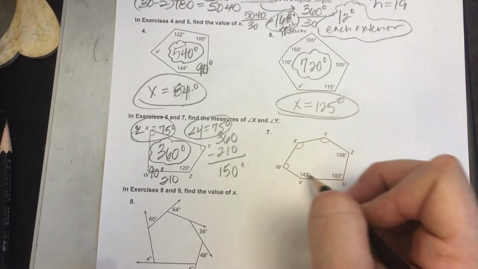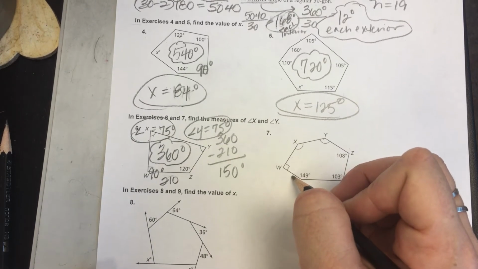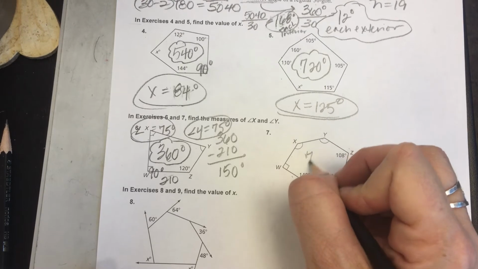Now, how many sides do we got on this one? Wait a minute. 6 sides, hexagon. I'm listening.